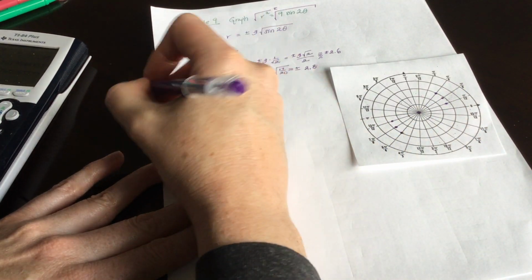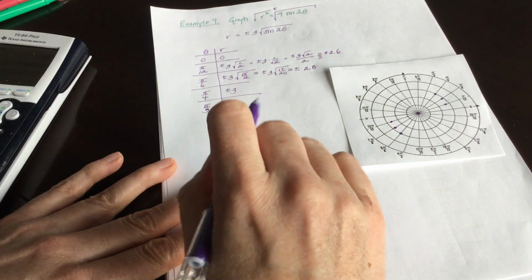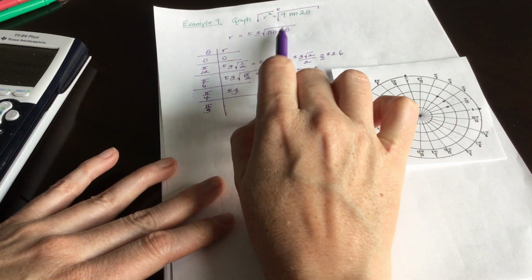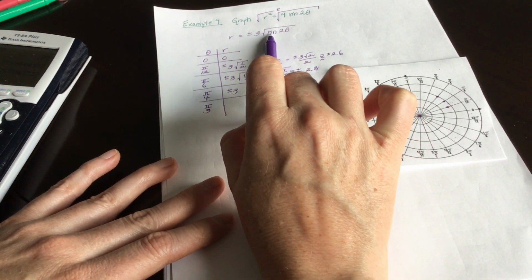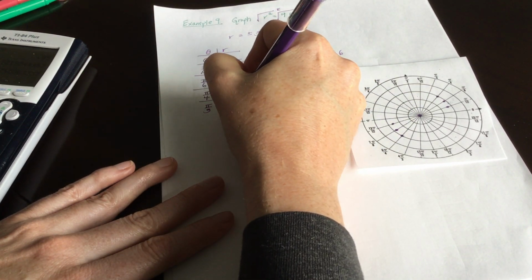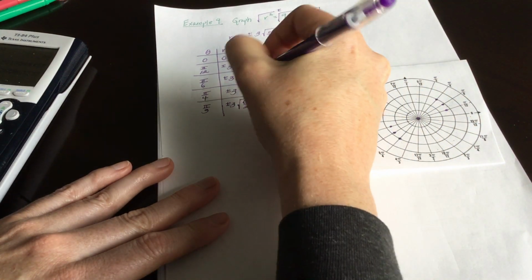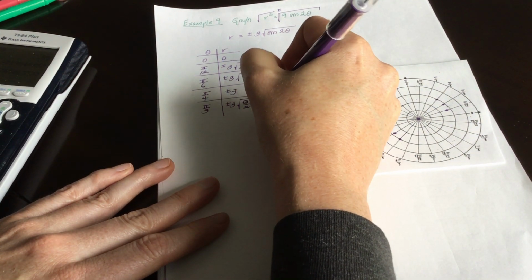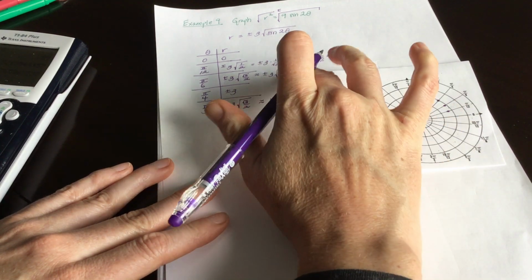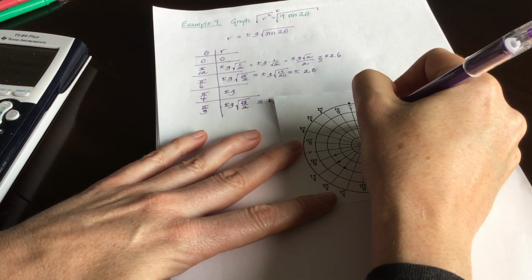So let's see, what would we do next? Pi over 3? Let's see what happens if we do pi over 3. 2 times pi over 3 would be 2 pi over 3. Sine of 2 pi over 3 is root 3 over 2. And we already did this one, so we could just steal from ourselves here. So we'd have plus or minus 2.8.